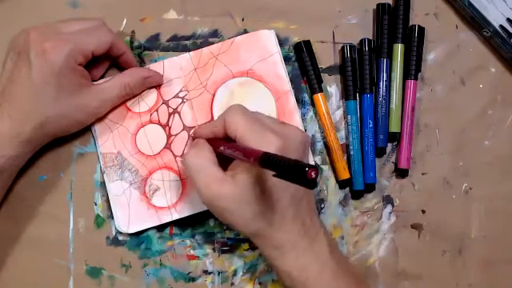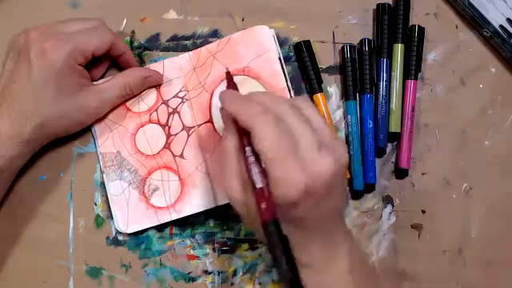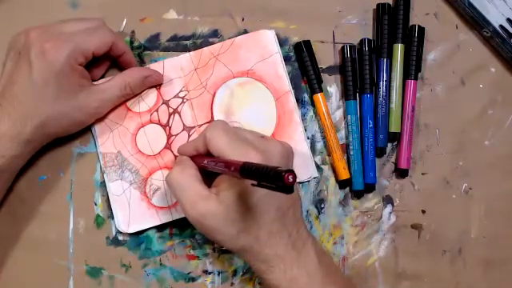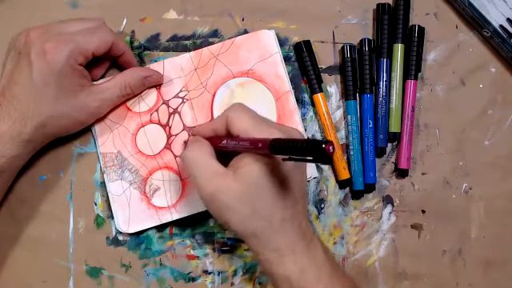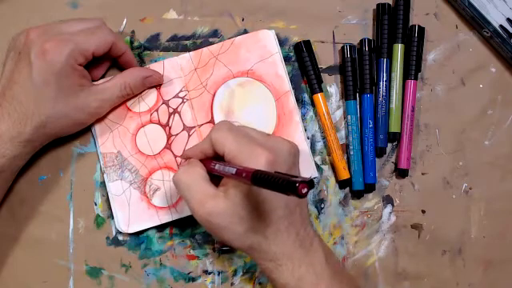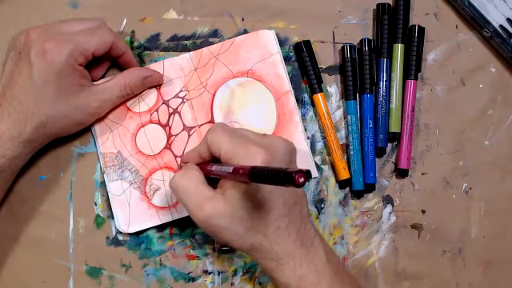So as I work, sometimes I just feel like, oh, I need to add a line there, and I just add it. I'm trying to have some big open spaces and then some small open spaces, some thick lines and some thin lines.